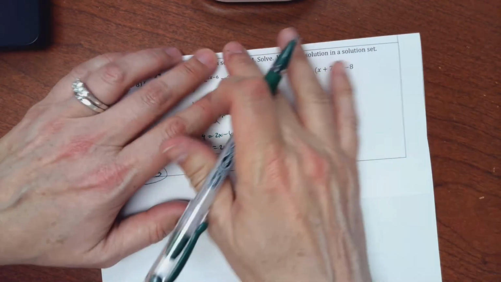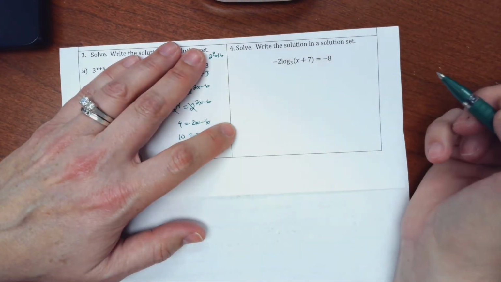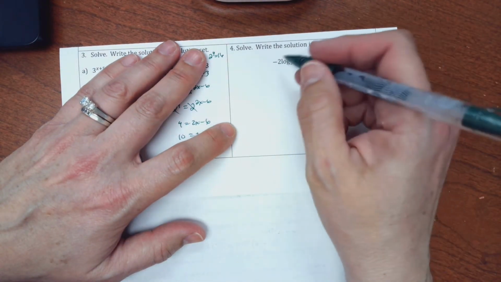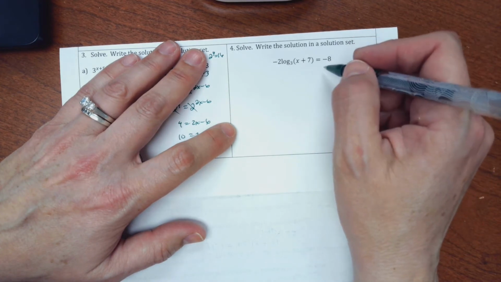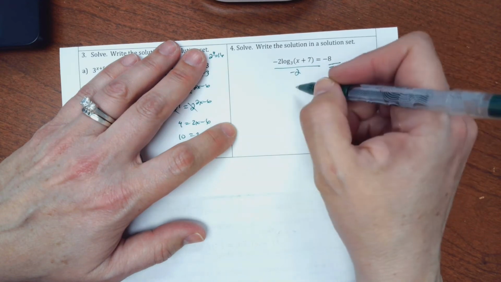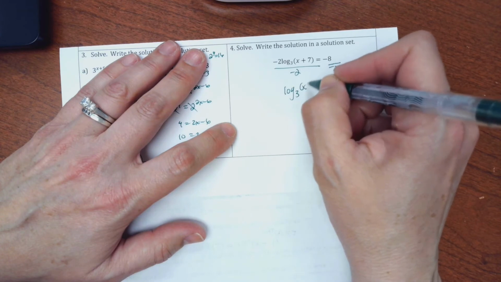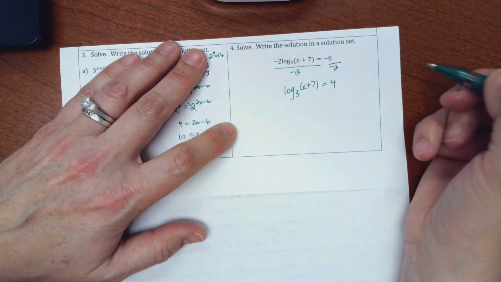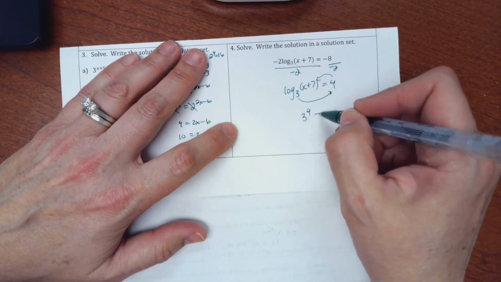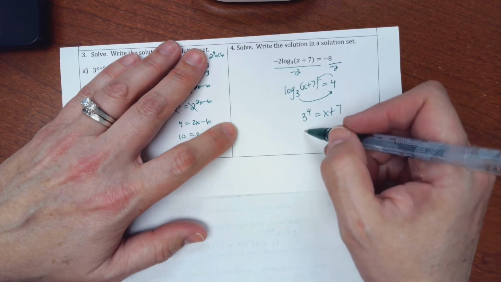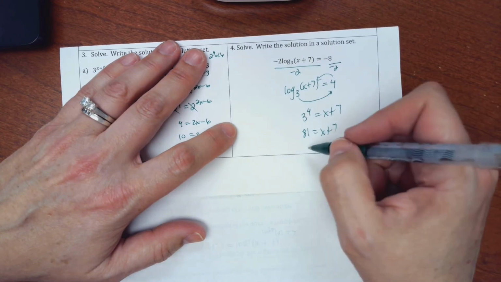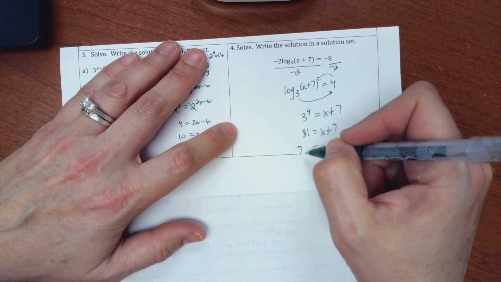All right. Over here, remember we're just going to change this log to an exponent. But before we do that, we have to get rid of anything on the outside. So like this -2 being multiplied, I have to divide that out. If there was anything after the parentheses, added or subtracted, I'd have to get rid of it. So I divide both sides by -2. So that means I have log base 3 of x plus 7 equals 4. Well, now let's write it as an exponent. 3 to the 4th, remember it goes like that. 3 to the 4th equals x plus 7. So that's 81 equals x plus 7. And take away 7, that would get me 74.